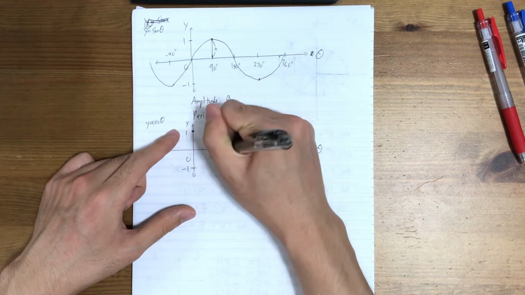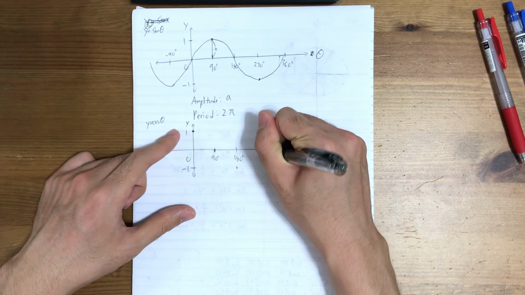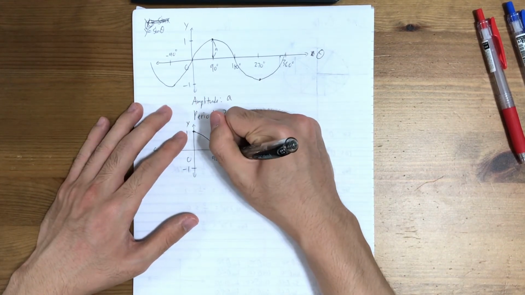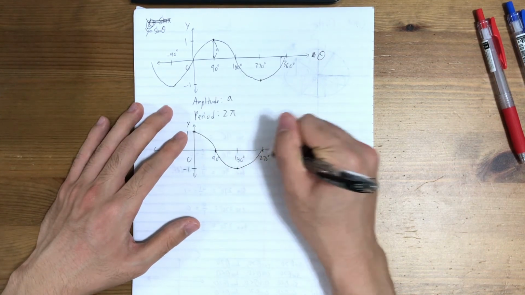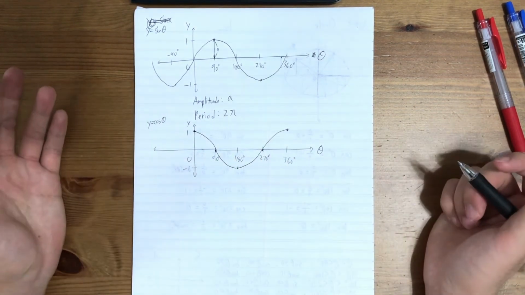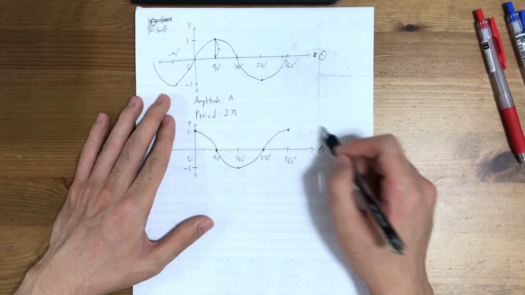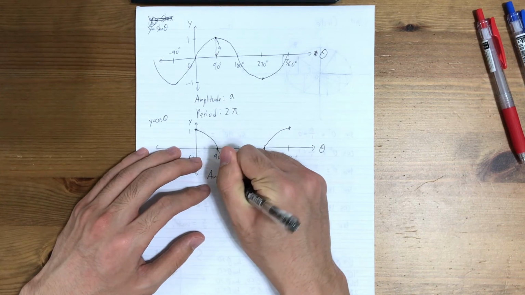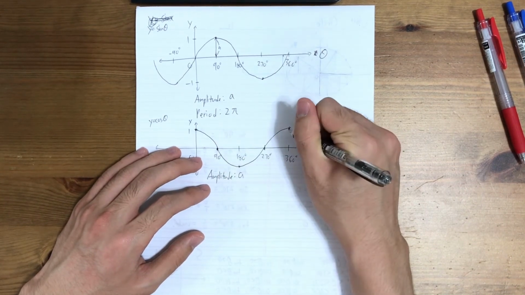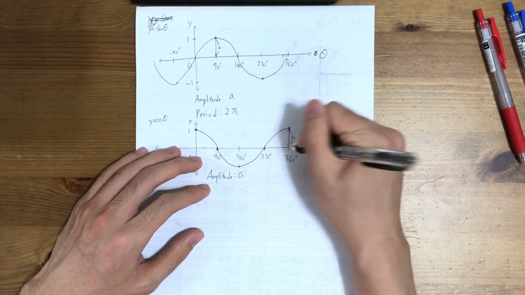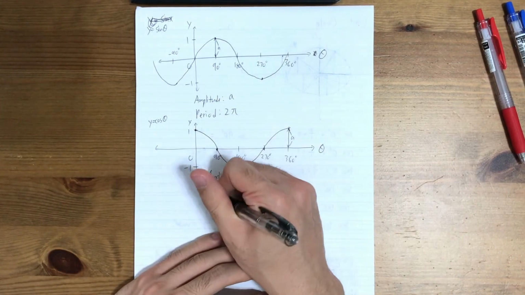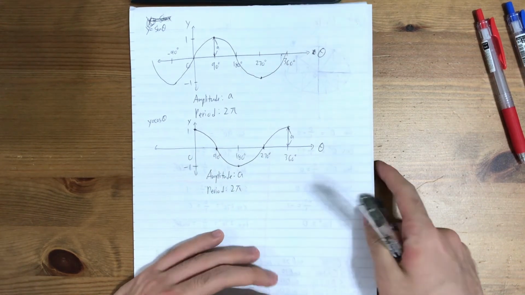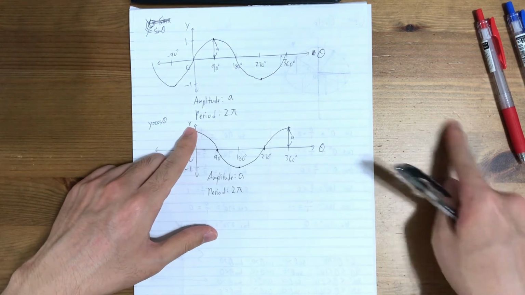So first plot the points that we know, and then using the other values we can sketch it, and the sketch looks like this, okay? And again, like in sine, it repeats over and over. So it's the same, the amplitude of cosine is this, okay? And the period is the same, 2 pi, because it repeats by 2 pi, right?